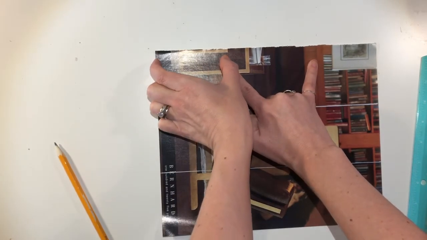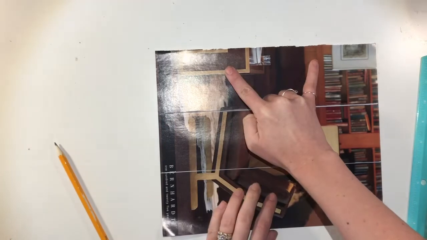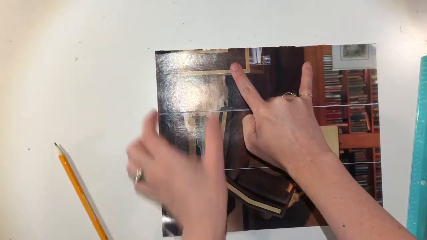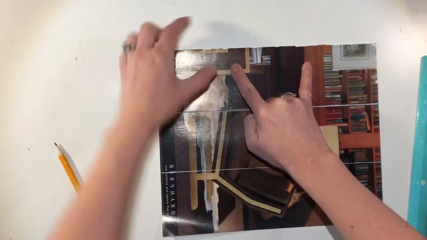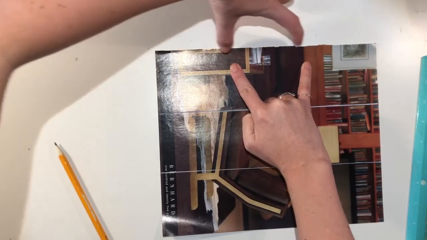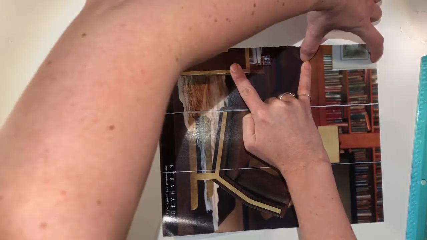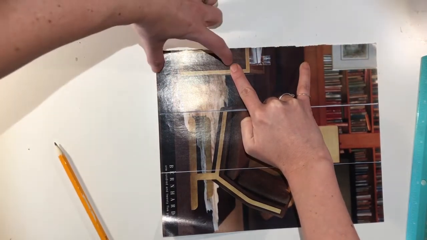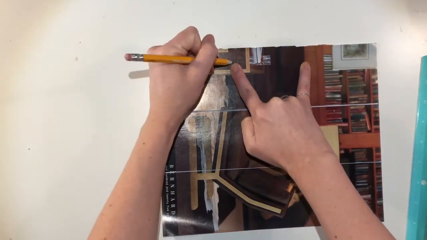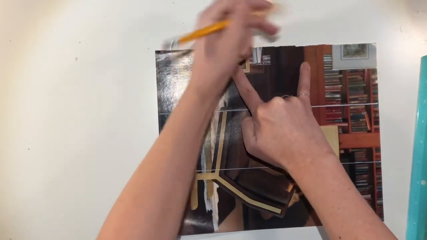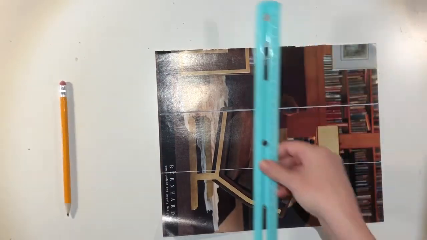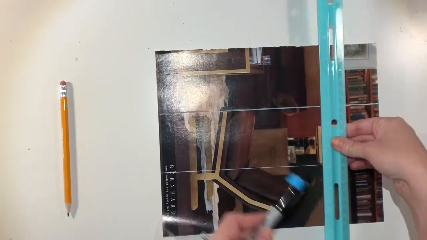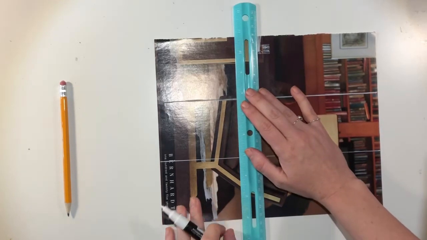And then take my fingers. Let's see, that middle part looks bigger, so I'm gonna scooch those in a little bit. Check it again. That looks about right. Yep. So I can mark that with my pencil and use my ultra fine point Sharpie to bring those lines down and across. But I'm gonna do this in white pen just so you can see it better.